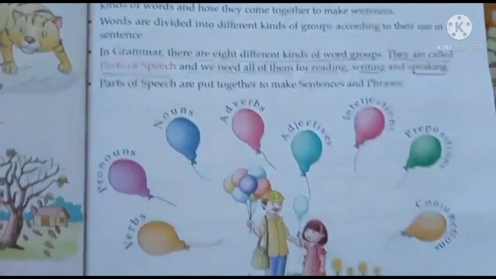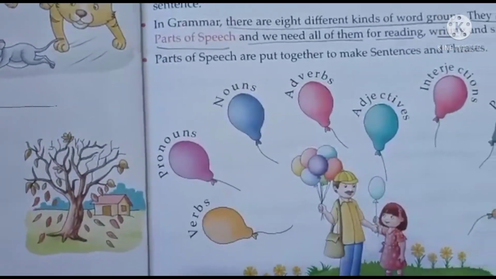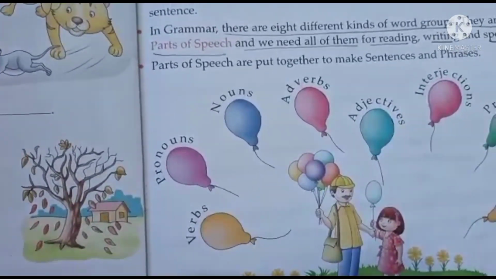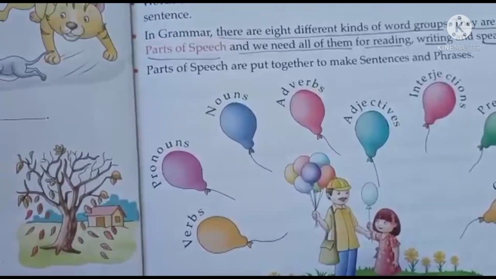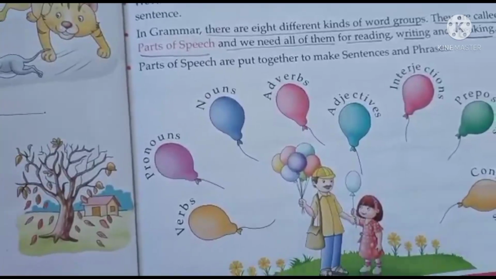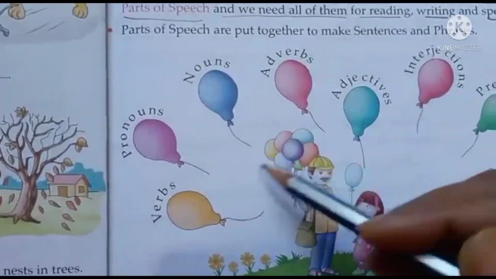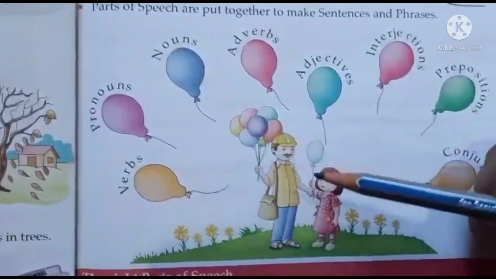Yes children, we have 8 parts of speech in English grammar, and without them it is difficult for us to convey our message. Whether we want to write, read or speak, parts of speech play a very important role. So we have 8 parts of speech in English grammar.